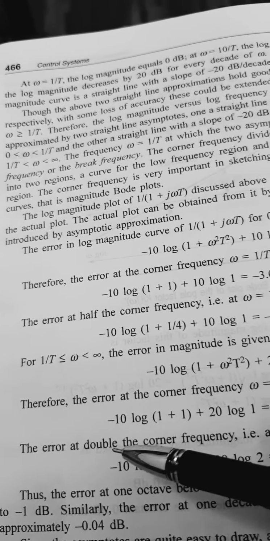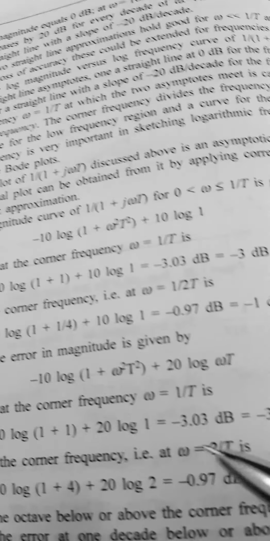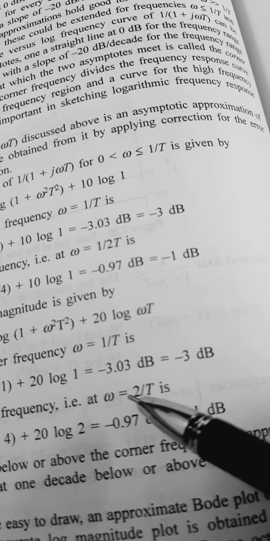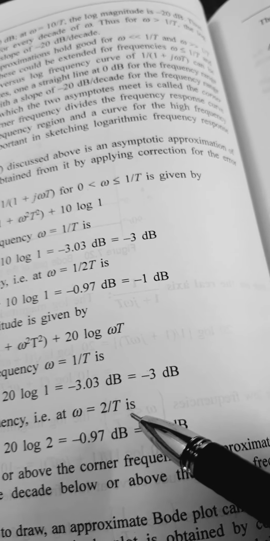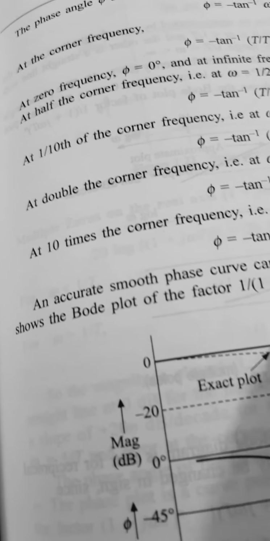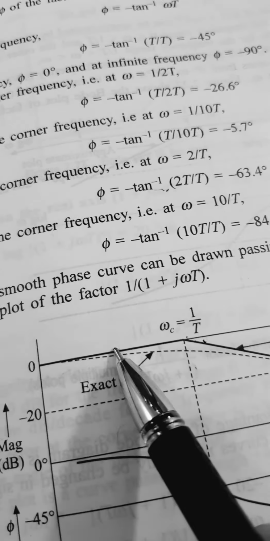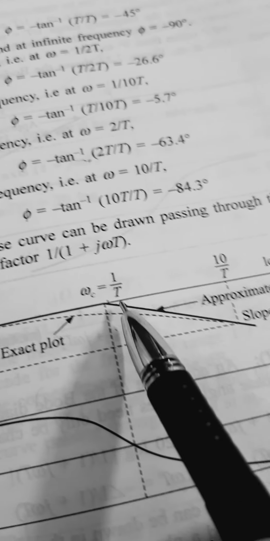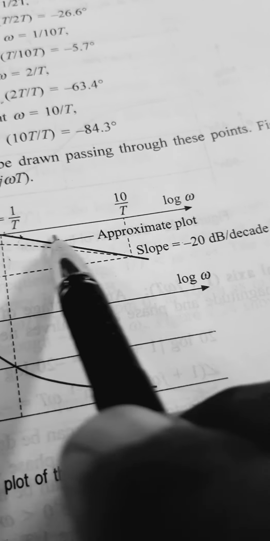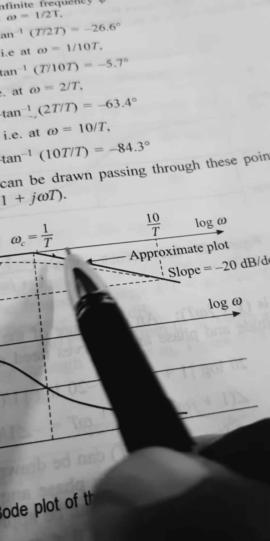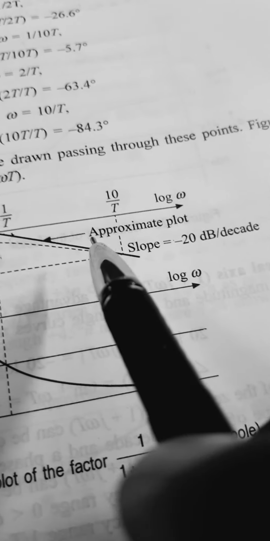Now the error at double of the corner frequency, that is omega equal to 2 by T. Before we calculated 1 by 2T, now omega is equal to 1 by T into 2, that means 2 by T, to the right of this.